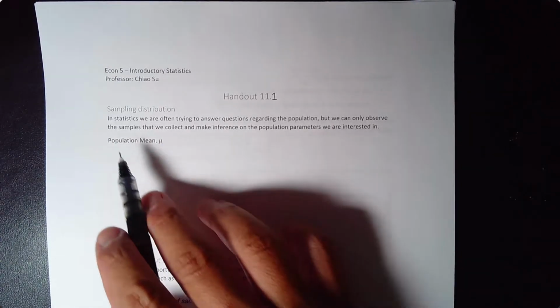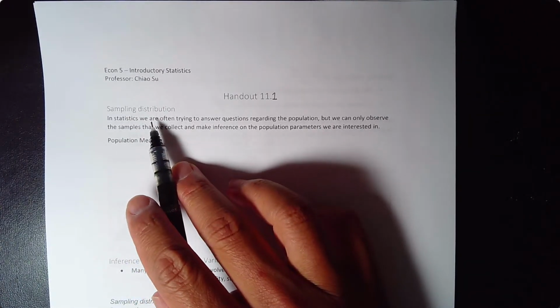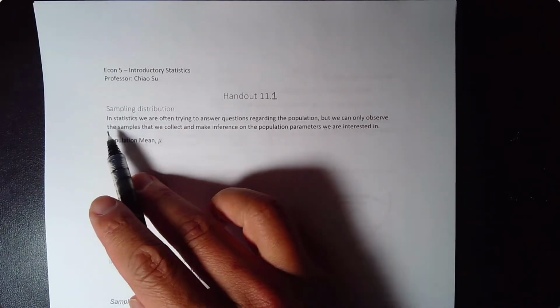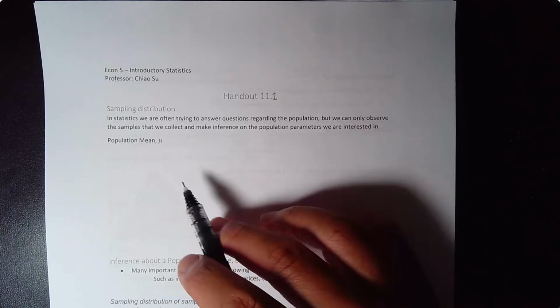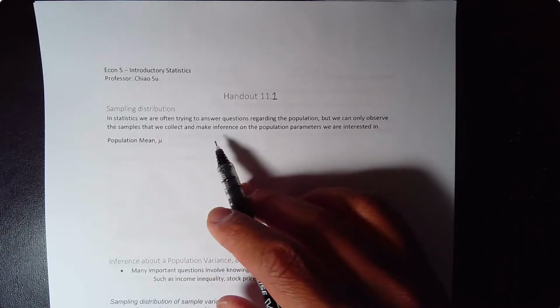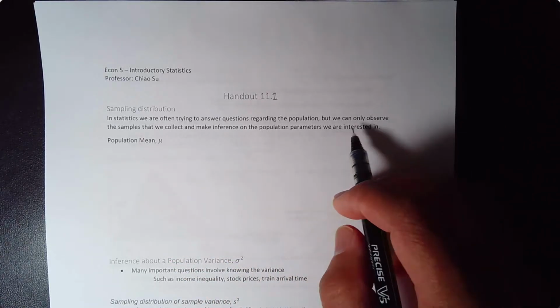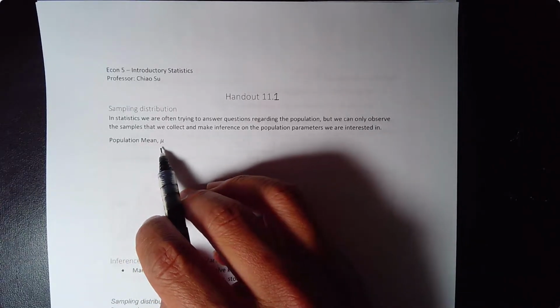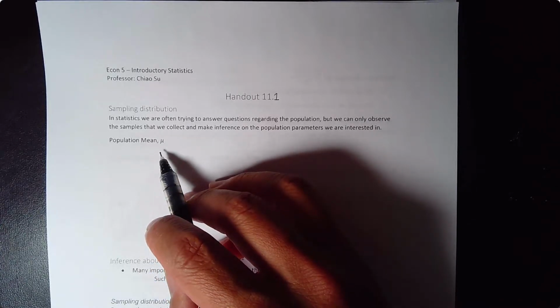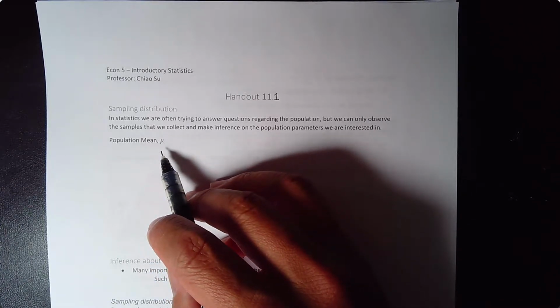Let's revisit why sampling distributions are important in statistics. In statistics, we're often trying to answer questions regarding the population, but we can only observe the samples that we collect and make inference on the population parameters that we are interested in. So, for example, we are interested in the population mean. This could be the average height, average income, and so on.